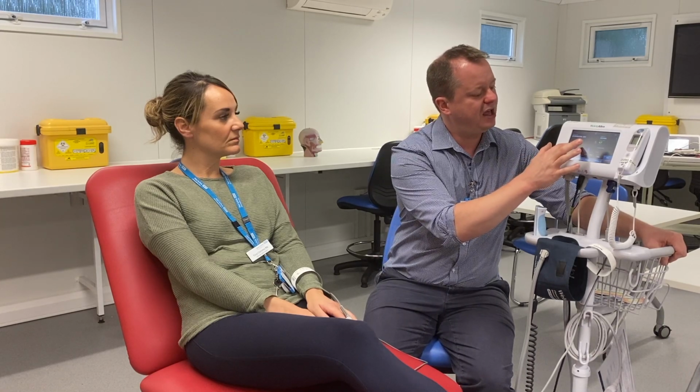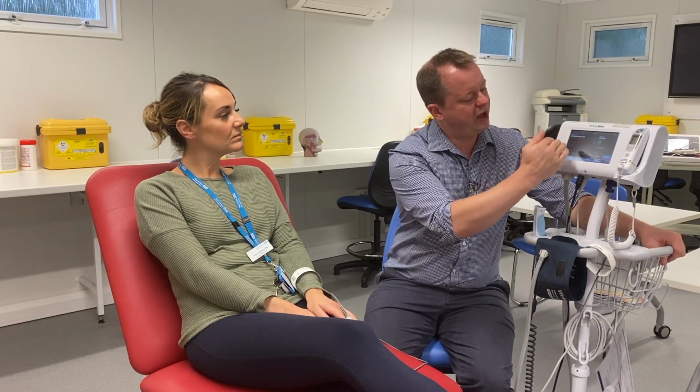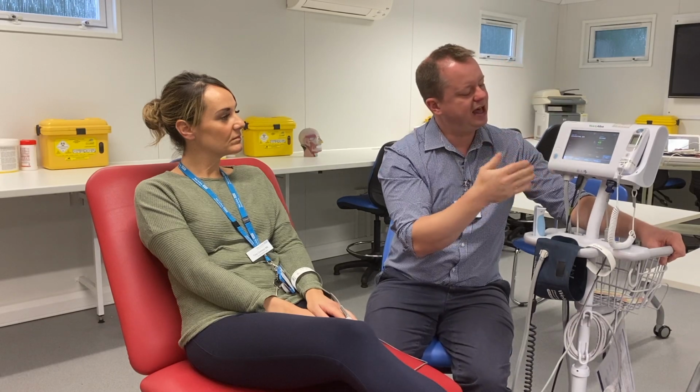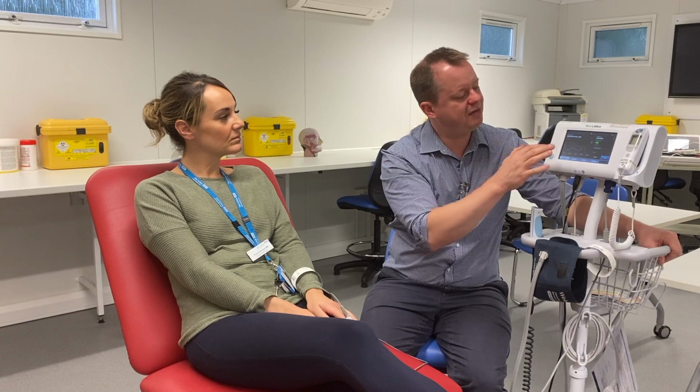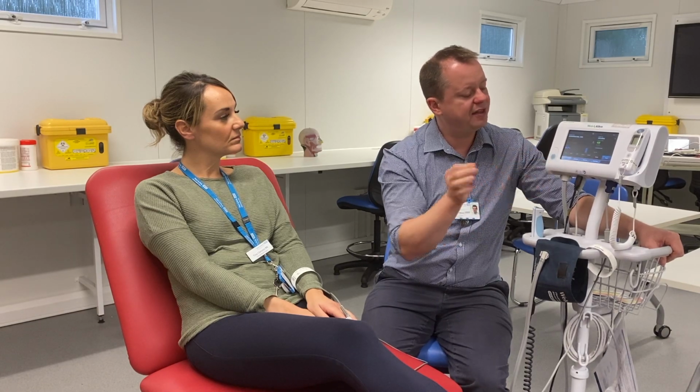She's very healthy. You can alter the machine to look at the waveform that the pulse is creating, and you can see that's a really healthy waveform there. So we're really happy with what we're recording. We know it's accurate, and then we can write that down.